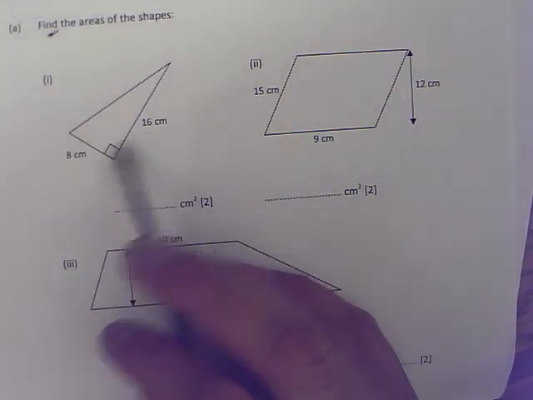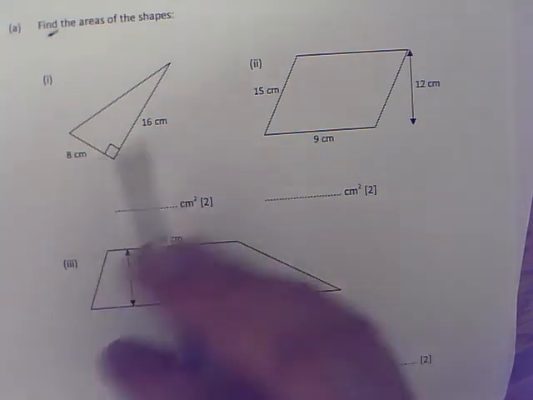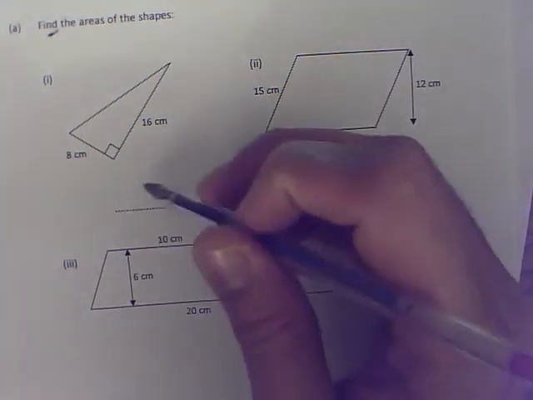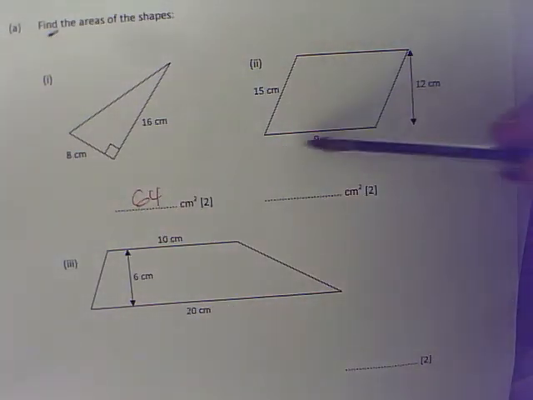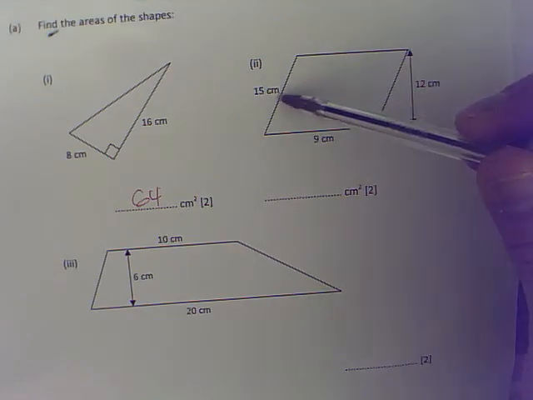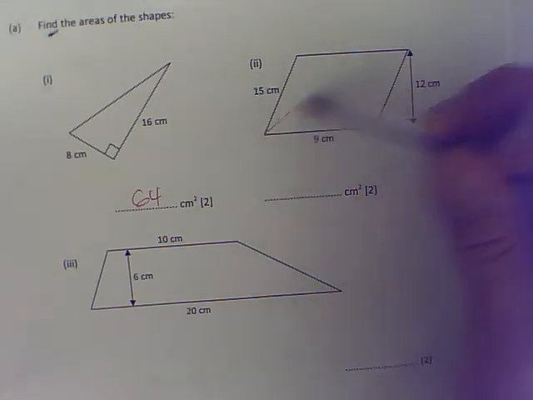Now onto the areas. Oh dear, people forgot their areas. These are fairly simple rules, so let's just make sure we know them. Triangles are half the base times the height, not just base times height. So we do 8 times 16 and halve it, which of course is 64.